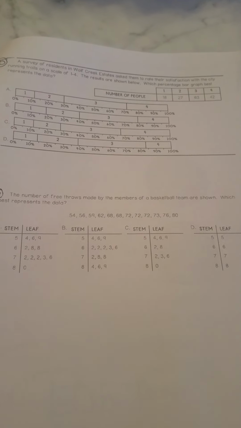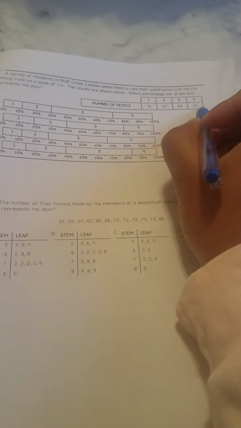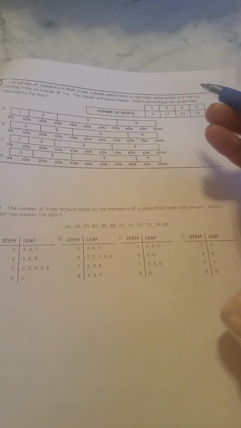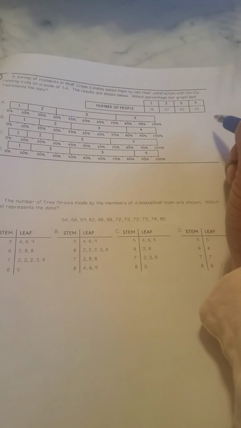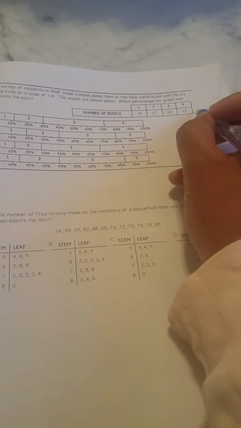Because I'm dealing with a percent bar graph, I want to turn this set of data into percents. To do that, I have to start off with a fraction. You can't get to a percent without a fraction. From your fraction, you go to a decimal, and from the decimal you get to your percent, in order to get to the percent bar graph. What I have to do first to get a fraction is get the total, because the total will be my denominator.